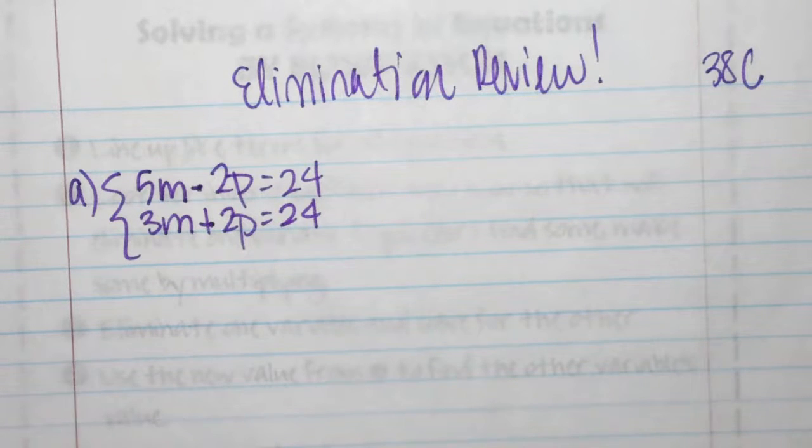Alright, so now, do we have like terms on this one? We do. Do we have opposite signs? We do. So which variable are we going to be eliminating? P. Alright, so would we add straight down to eliminate, or would we subtract straight down to eliminate? Add. Why would we add? Because it's opposite signs.